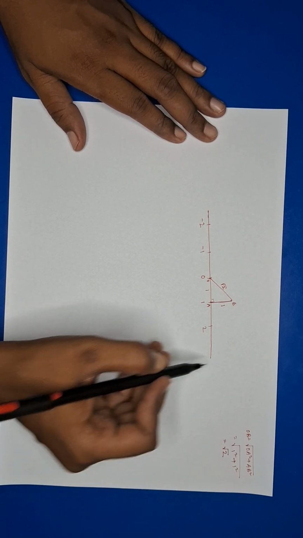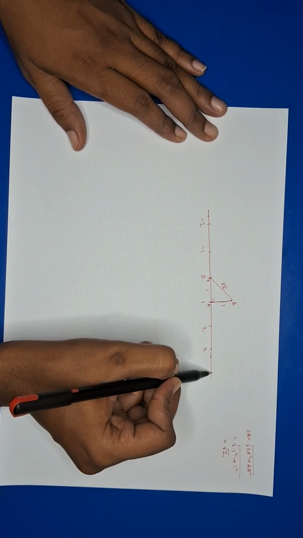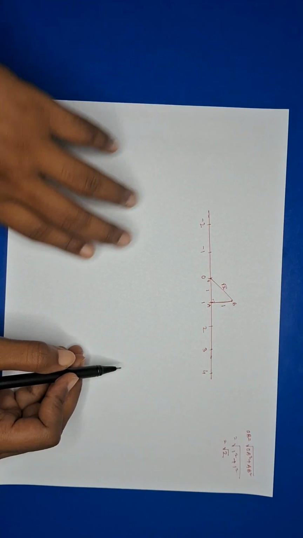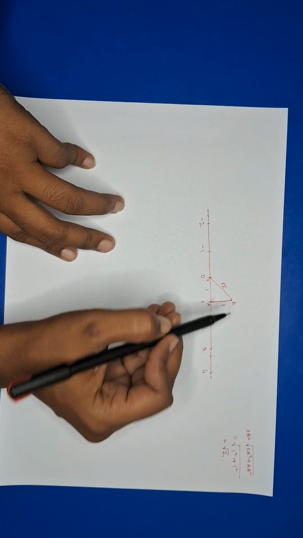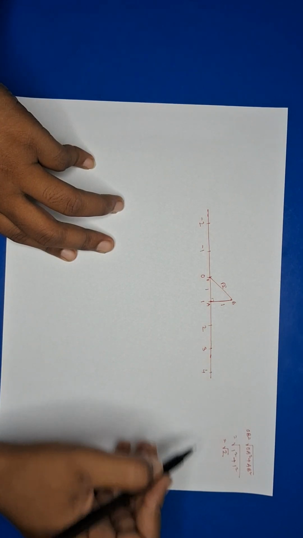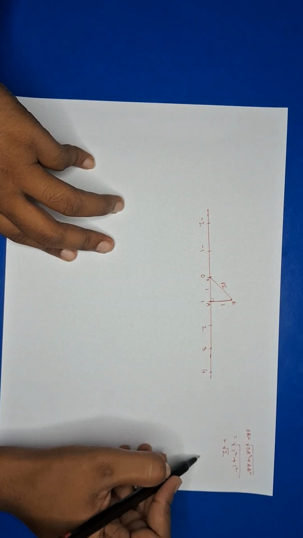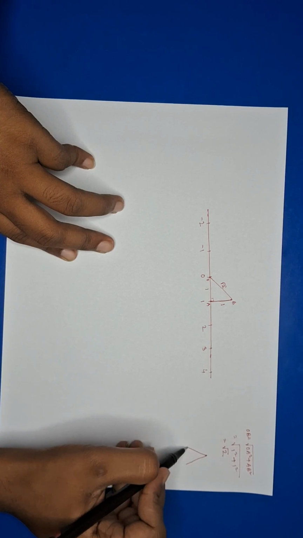Now this is 3, this is 4. Now we have got the number root 2 here. So now how to represent it in the number line? To represent it, you have to use a compass.